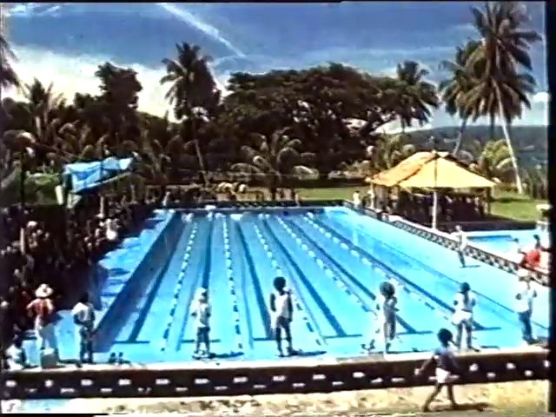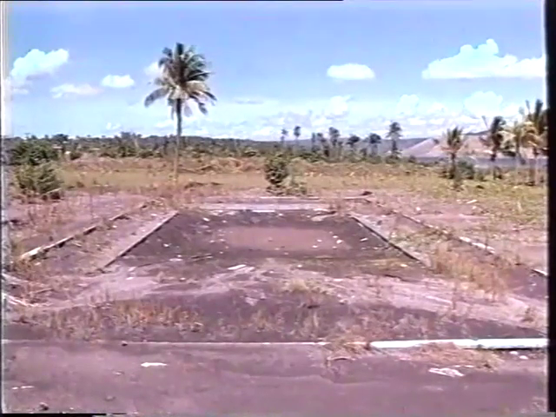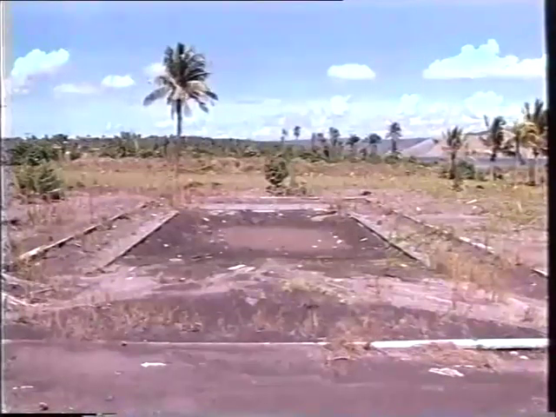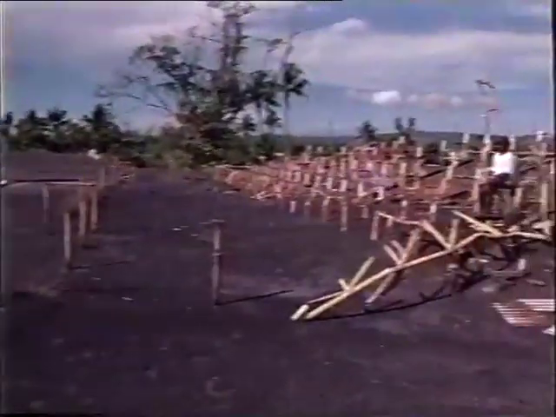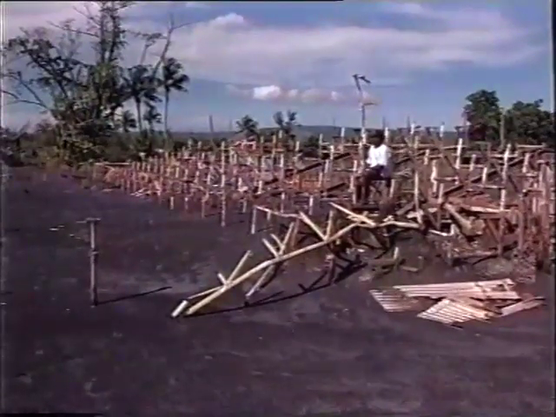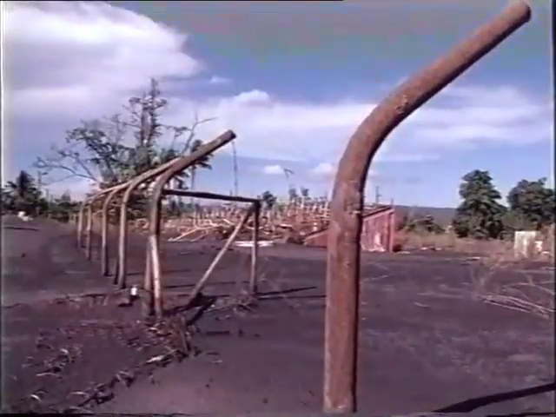The swimming pool that was once filled with the cheers of children is now filled with ash. Every Sunday, the locals crowded into this ground to support their team in action. Now, memories are all that remain. Yesterday's shouts of encouragement have now been replaced by a deafening silence.